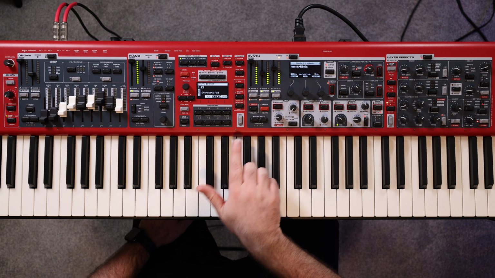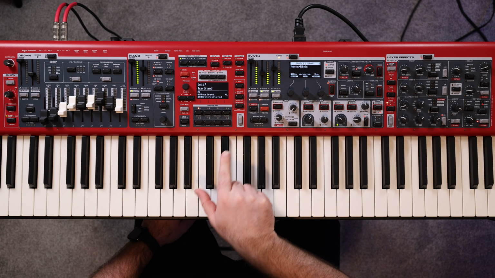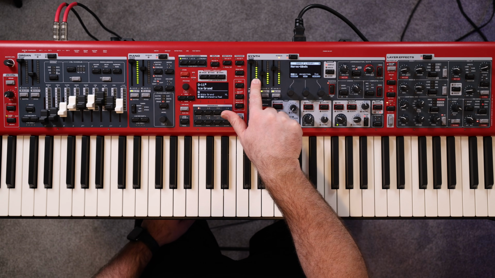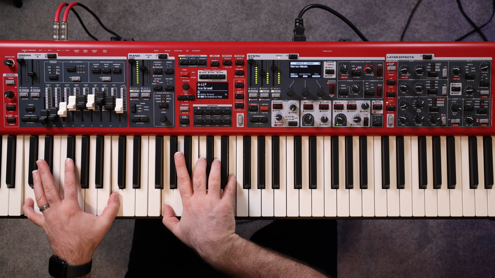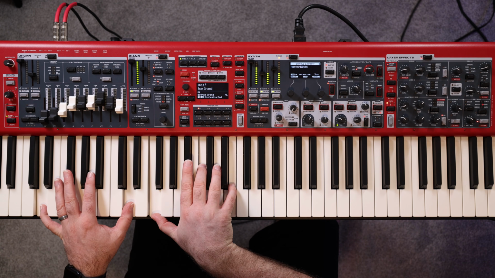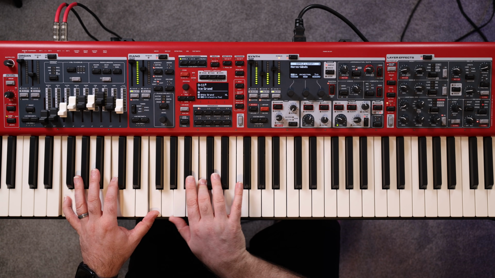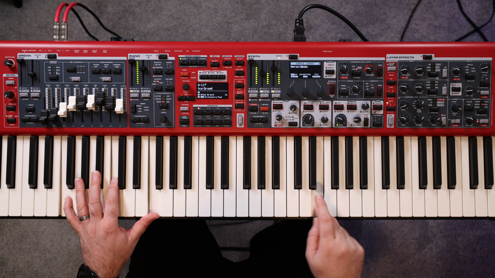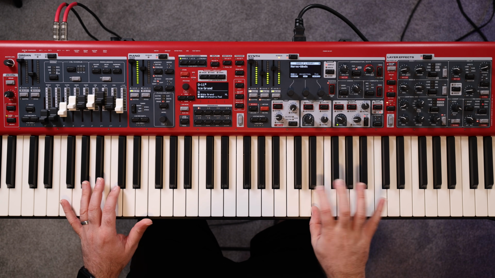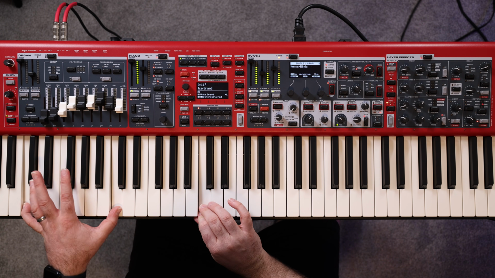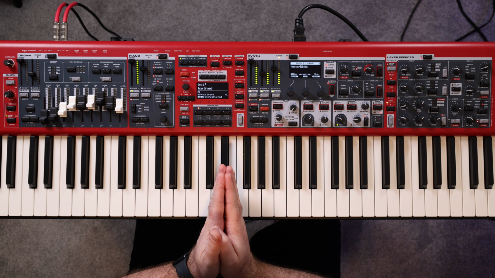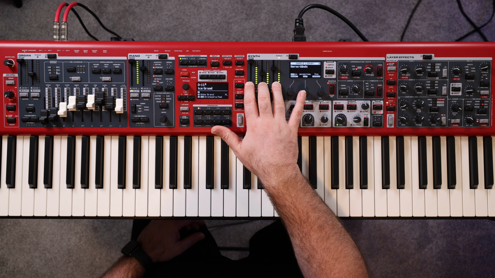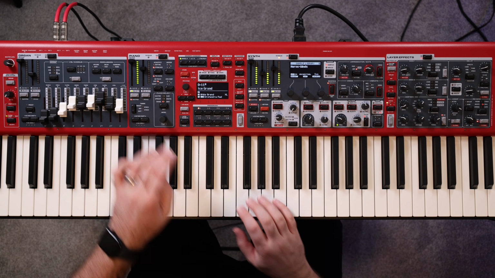To select that, all we have to do is tap Shift Exit, and that's gonna bring that into our synth section. Now, it brought in a 3-layer synth preset. But what Nord did with this preset is it layered 3 synth layers with our piano layer.